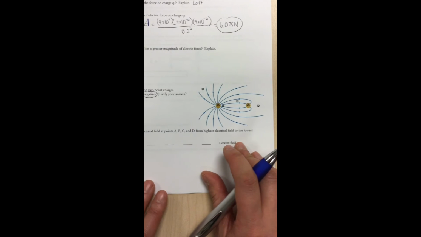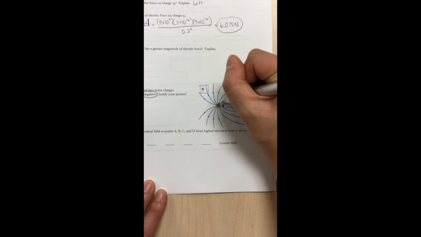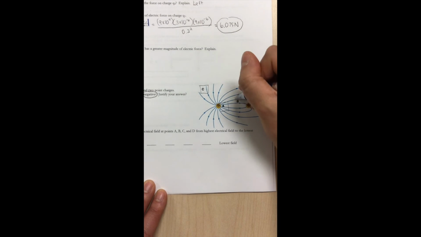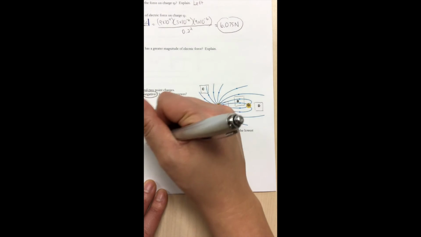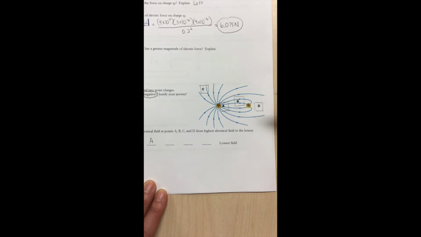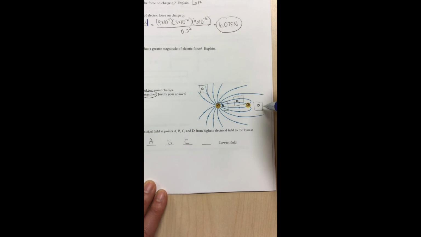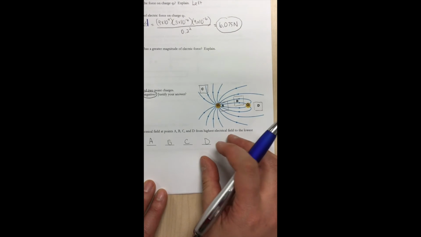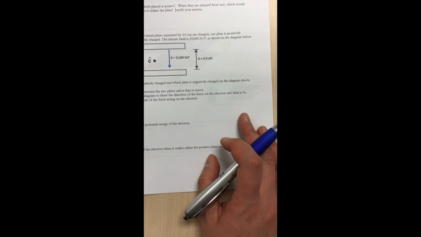Of the 4 positions that are pictured, I'm imagining in my head some box drawn around each one. The one with the largest number of field lines nearby, the largest field density, will have the largest electric field. So I have A as the highest field, B because it has 2 field lines and those field lines are close together, C has 1 and they're a little farther apart, D is over here where there's little field. So A, B, C, D, from greatest field density to least field density, gives us the highest to lowest field.